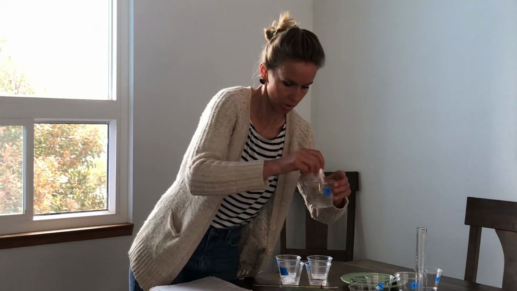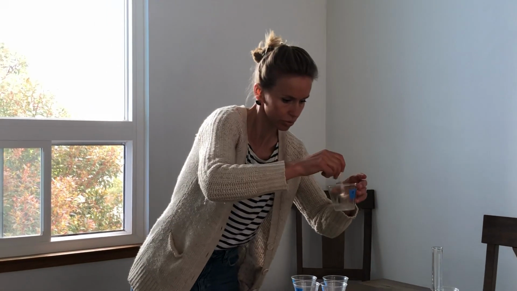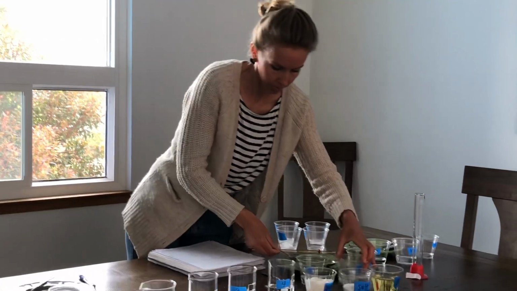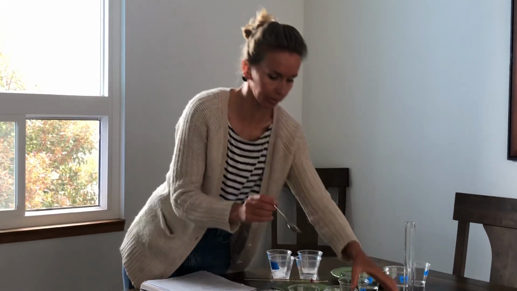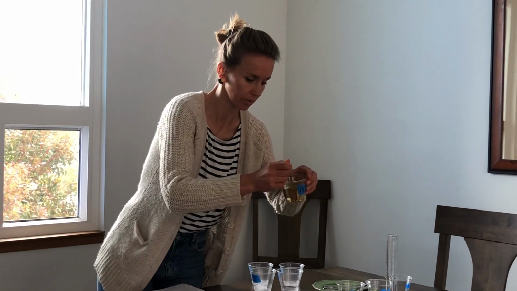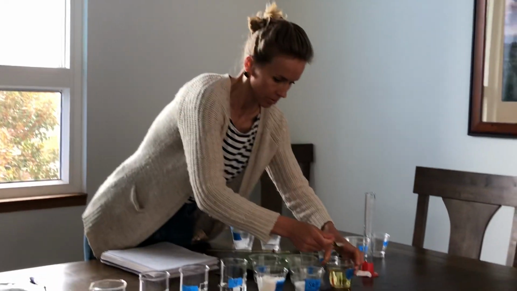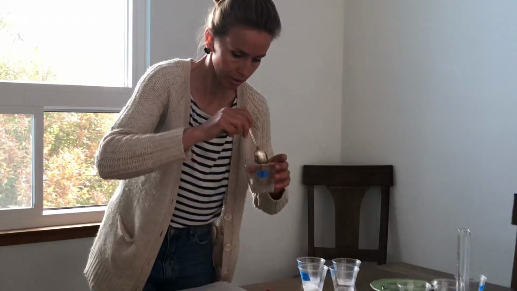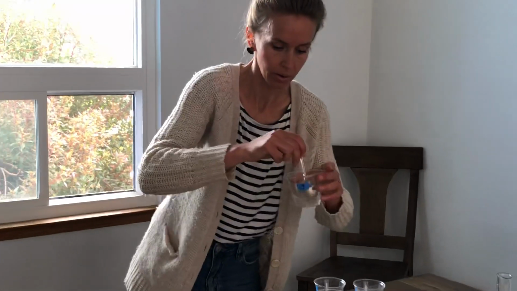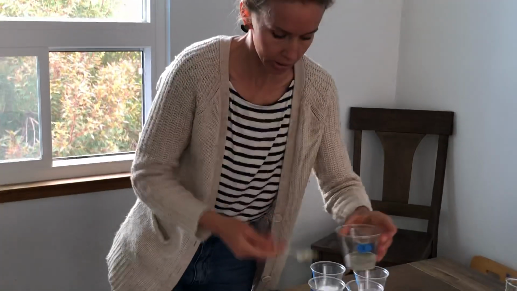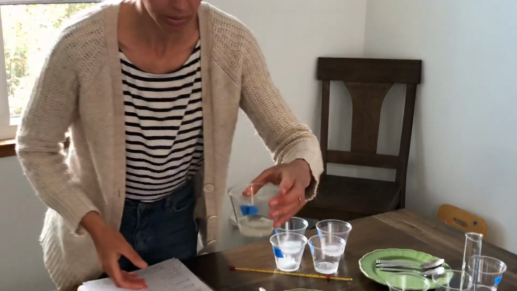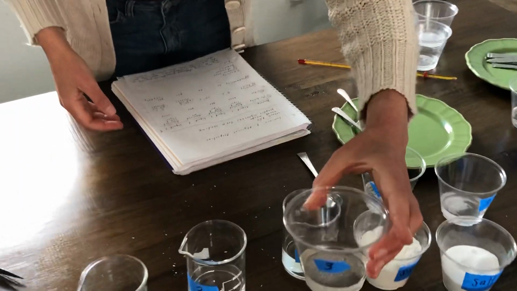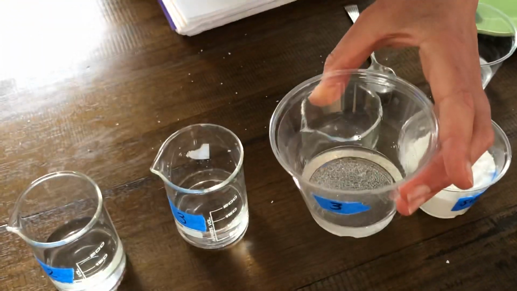The salt. Salt, no. Okay. What about the oil? Whoa, the oil dissolves in liquid 3, okay? It looks pretty different. Oil dissolves in liquid 3. So write that down in your data table.